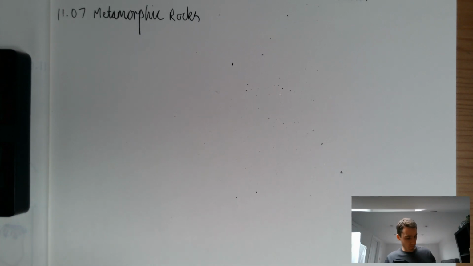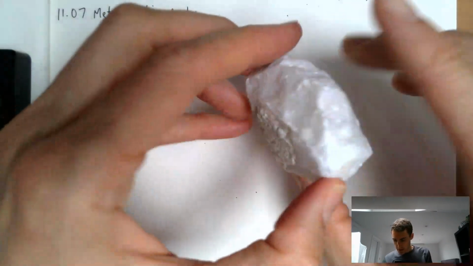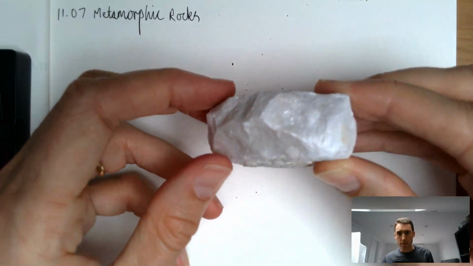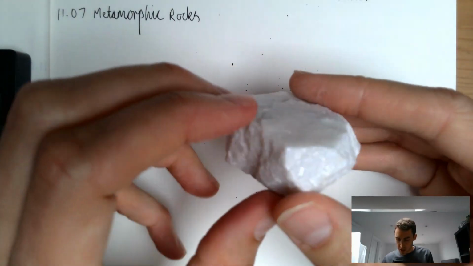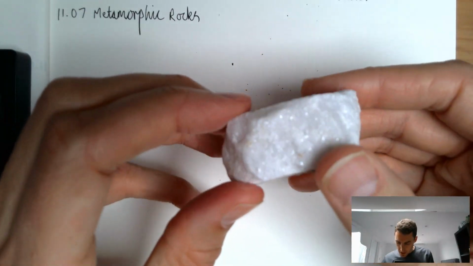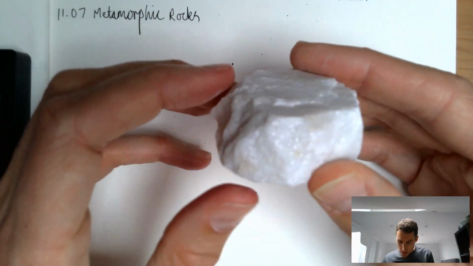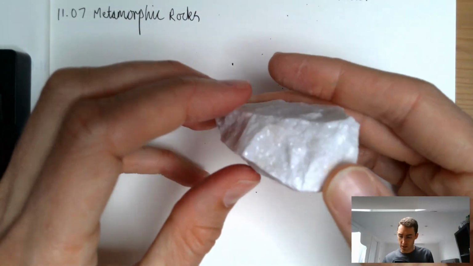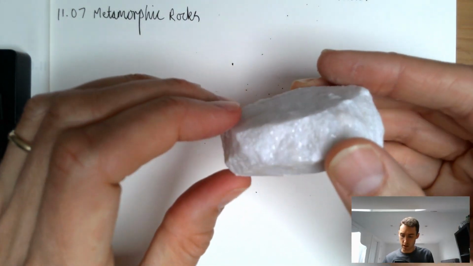And the last one you could show them is something like this. This is marble, and again, you can't see any layers here. It is shiny, but when you look at it, it actually looks more like one of the sedimentary rocks. And now I've realised I haven't done my homework.